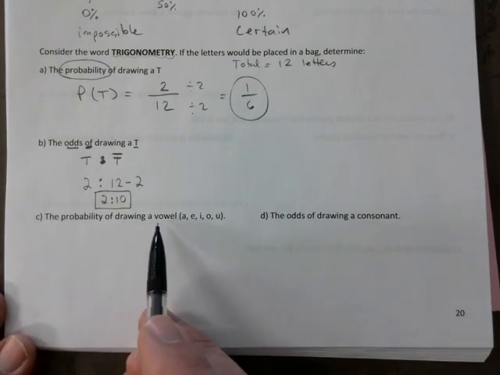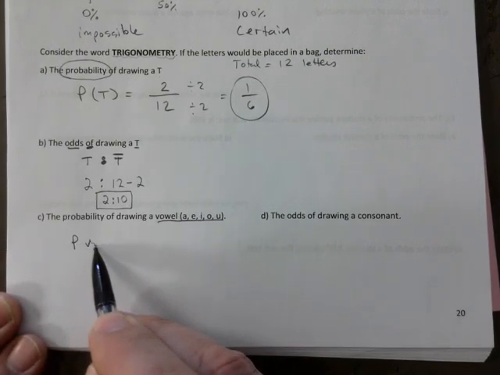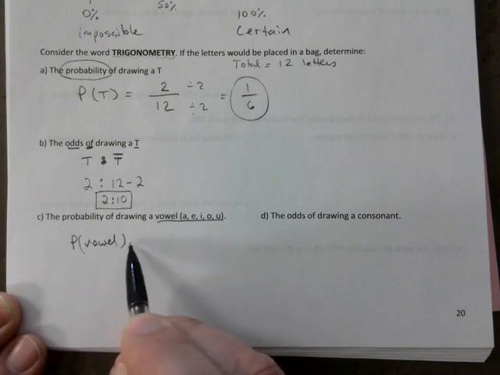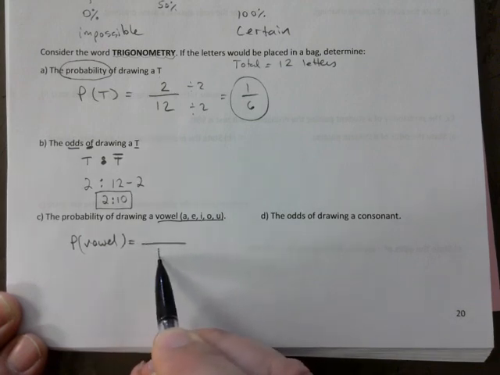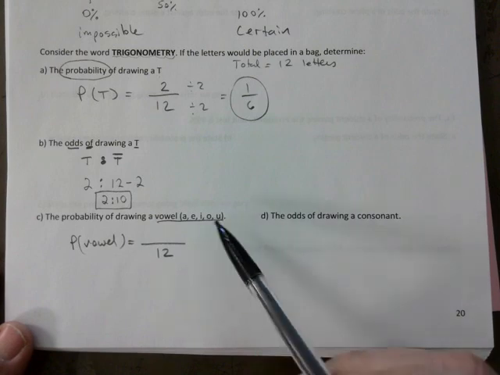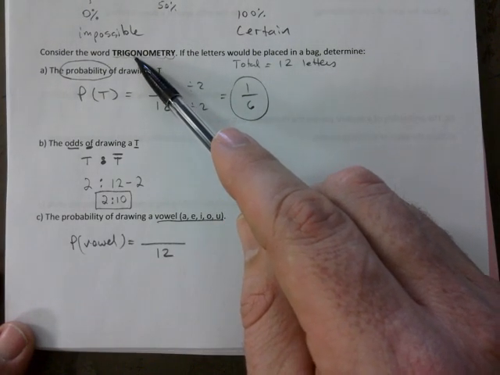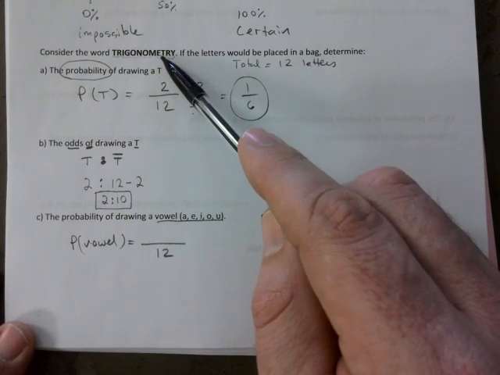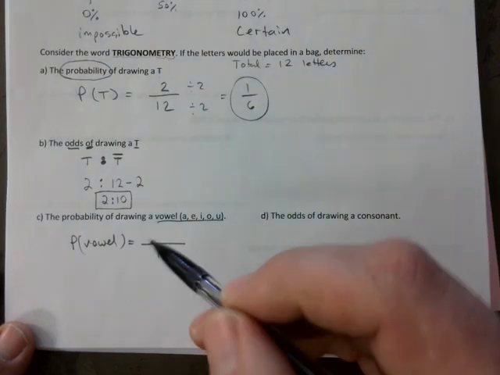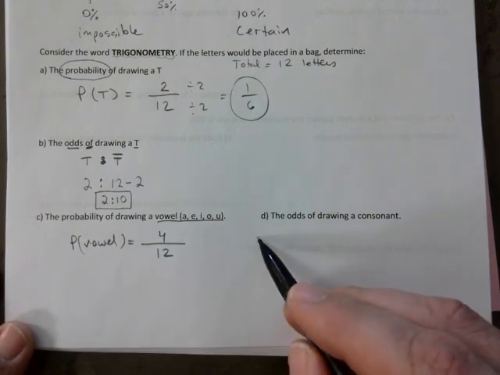What's the probability of drawing a vowel? Probability of a vowel. We know that we're back to probability, so there's 12 letters. A, E, I, O, U, those are vowels. So let's go count. I, right? 1, 2, 3, 4. Y is not a vowel, right? 4 out of 12 would be the probability of grabbing a vowel.